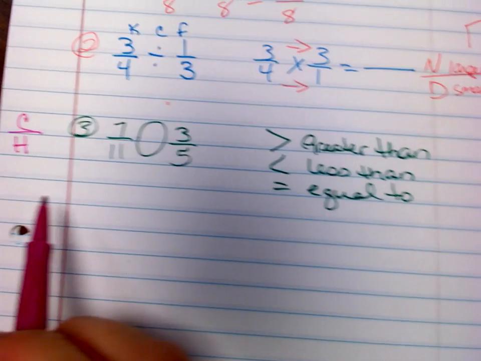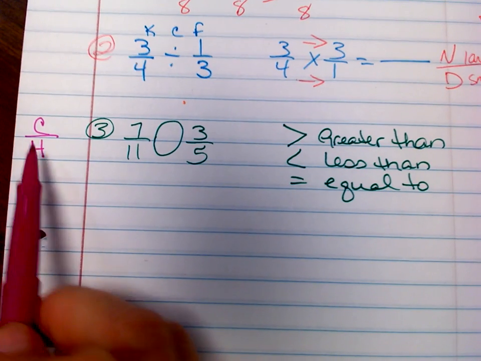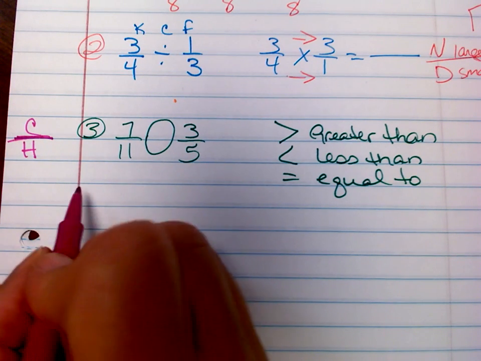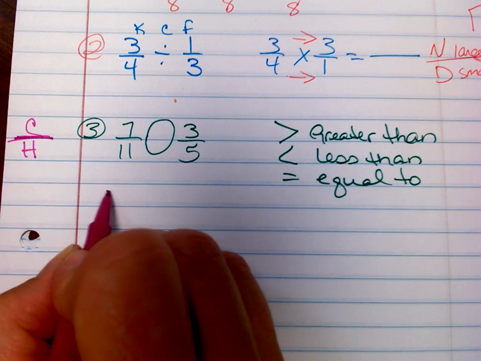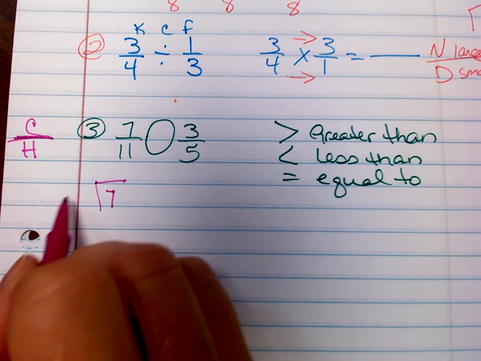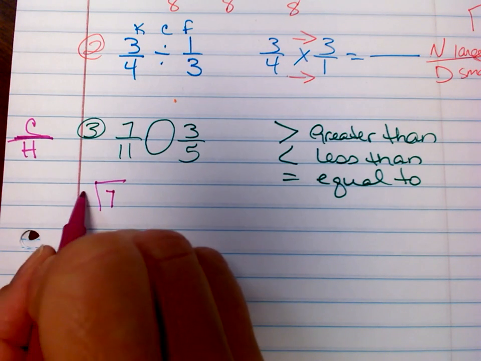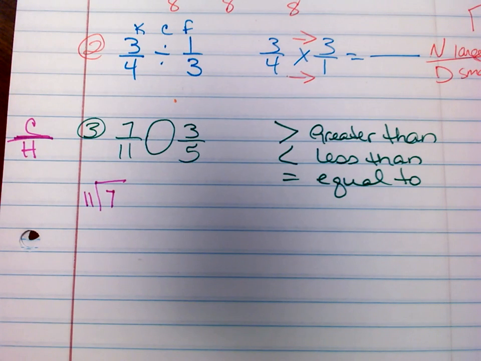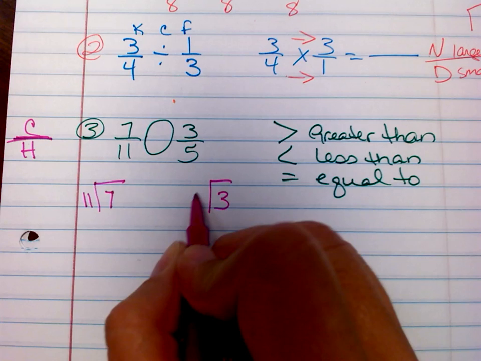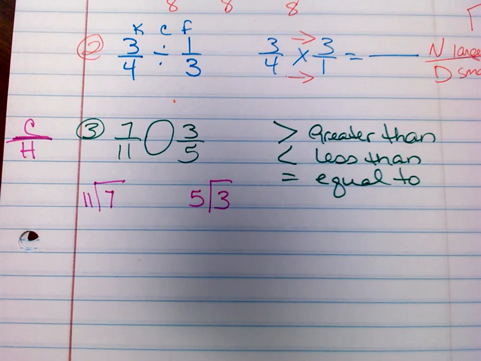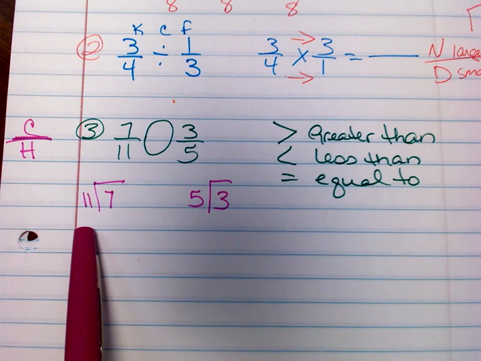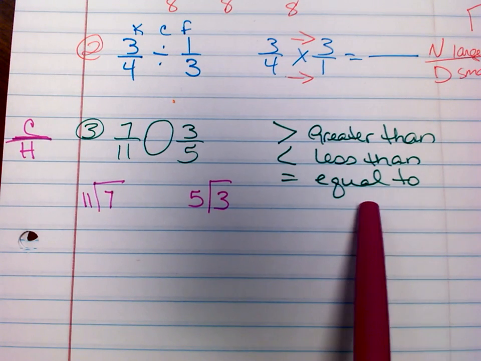some of you learned last year, cowboy rides on the horse. Okay, so when you're changing these to a decimal, the cowboy, which is 7, goes inside the house, and the horse, which is 11, stays outside the house. And over here, same thing. Okay, you have to show your work and turn these into decimals, and then use greater than, less than, or equal to.